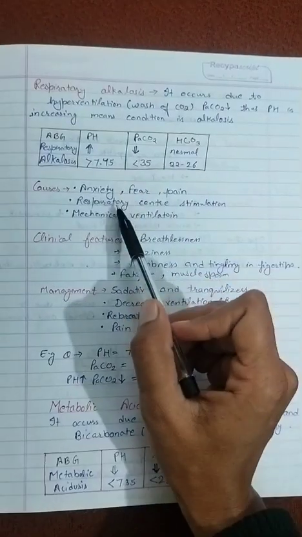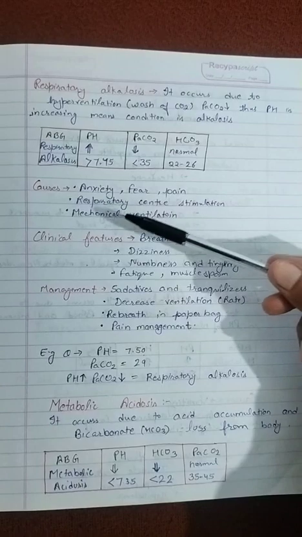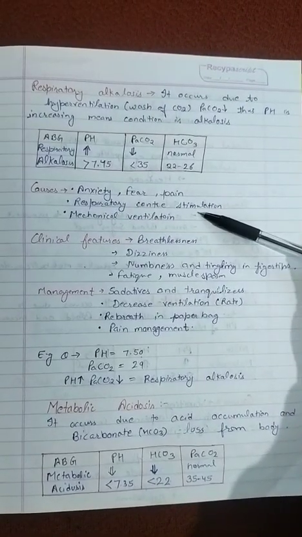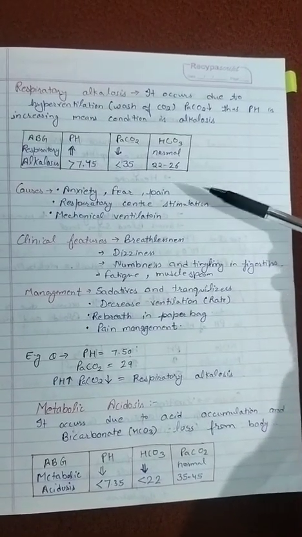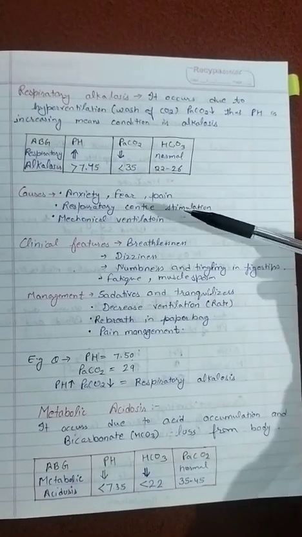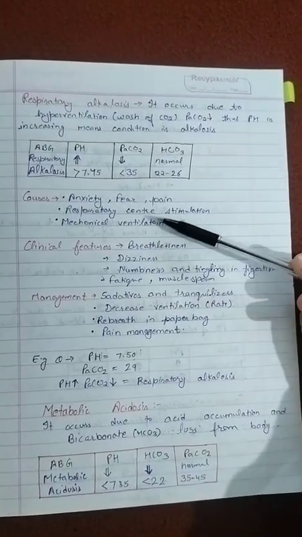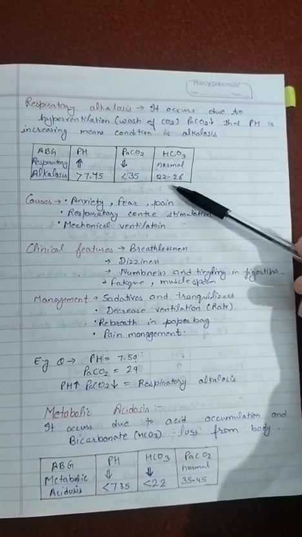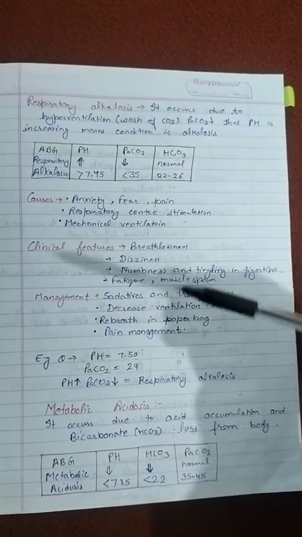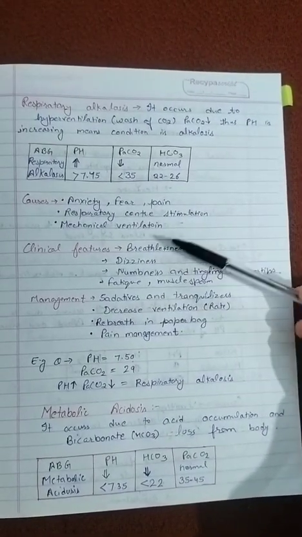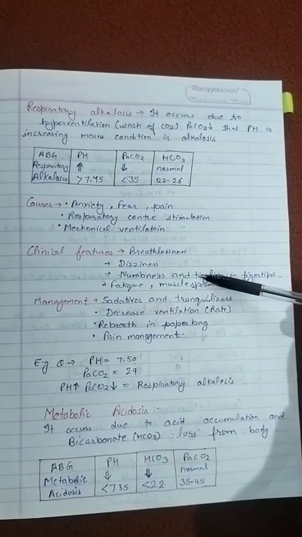If we talk about the causes, then anxiety, fear or pain, or in case of respiratory center stimulation, means the respiratory center is stimulated and there is hyperventilation, due to which there is a low level of CO2 in the lungs. And if the patient is on mechanical ventilation, at that time also there is a risk of respiratory alkalosis. So these are the main causes of respiratory alkalosis. The clinical manifestations are breathlessness, dizziness, numbness and tingling sensation in fingertips, fatigue and muscle spasm.